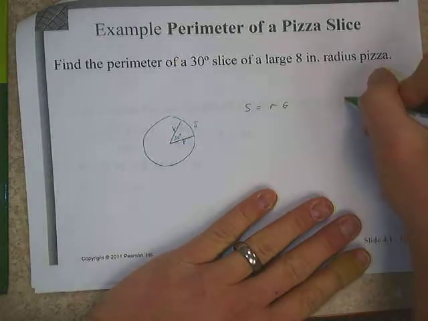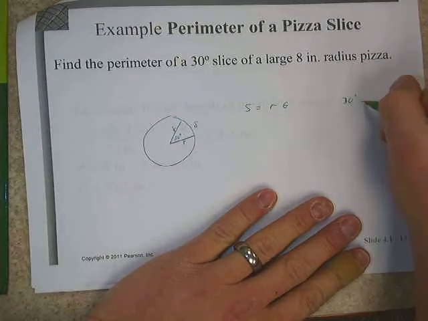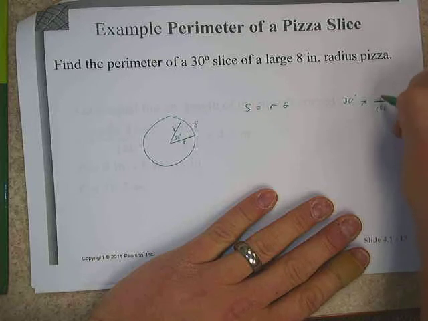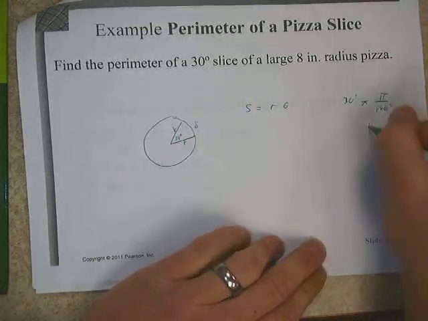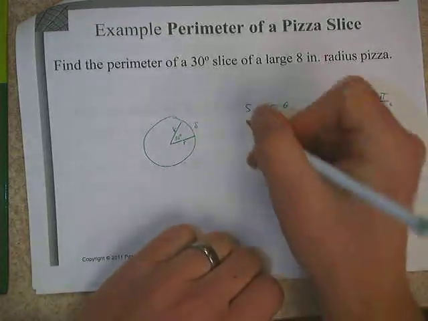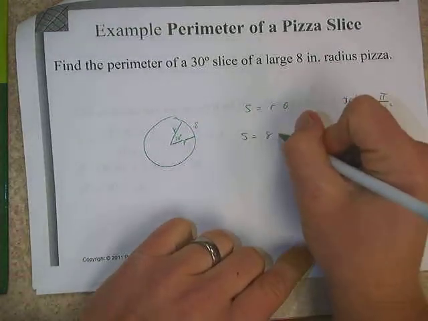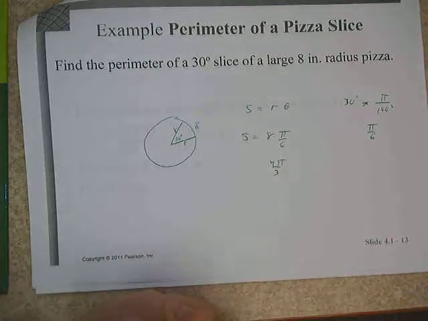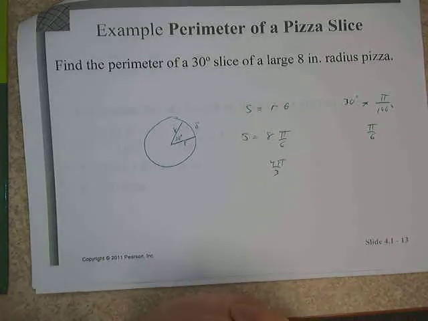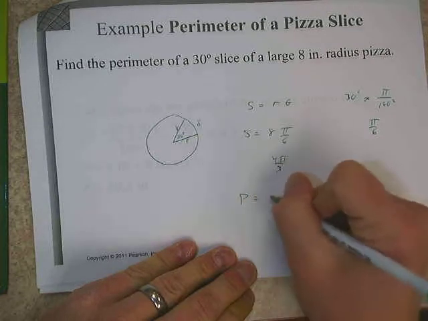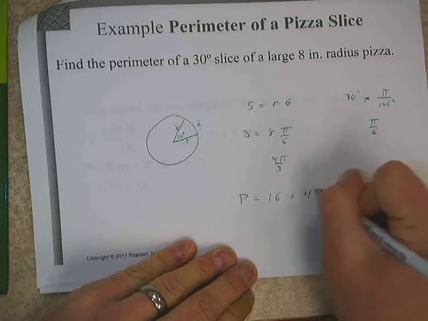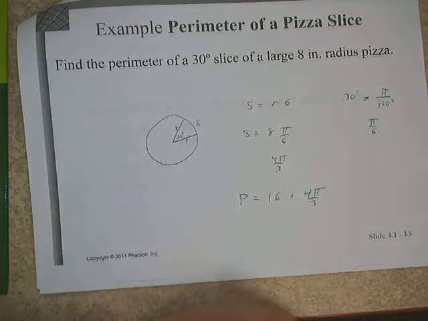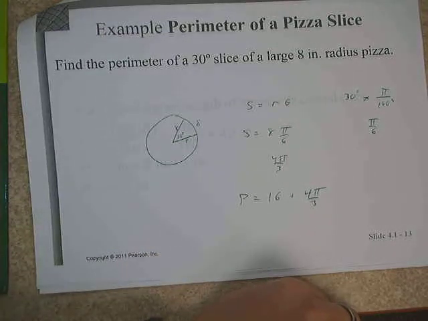However, the measure of the angle is in degrees, so we'd want to change that first or use the other formula. Doesn't really matter which one we do, we can choose. Okay, but if I go 30 degrees times pi over 180 degrees, and then we reduce that, it turns out to be pi over 6. And so with that, we can say 8 times pi over 6, and we could get 4/3 pi as the arc length. So radius times central angle measured in radians. And so with that said, our perimeter then is going to be 16 plus 4 pi over 3.